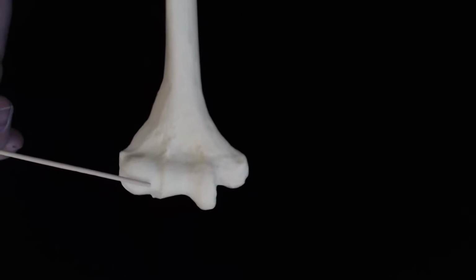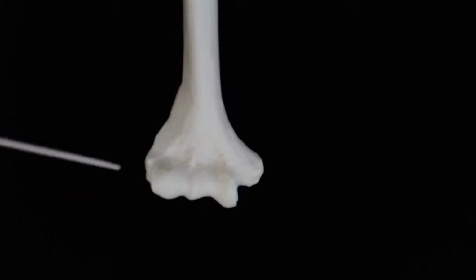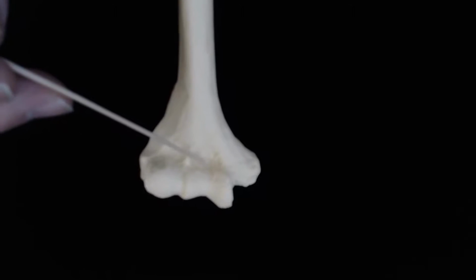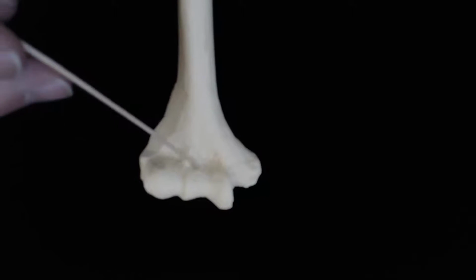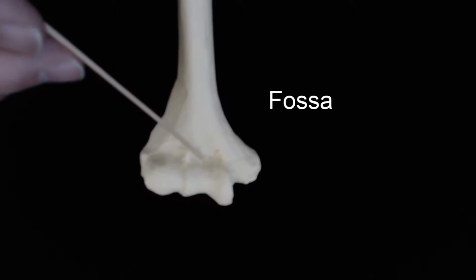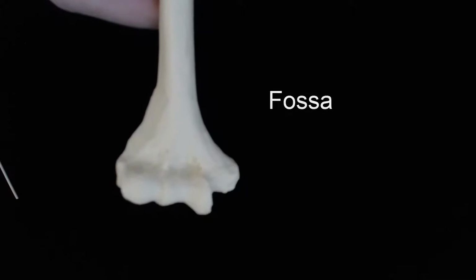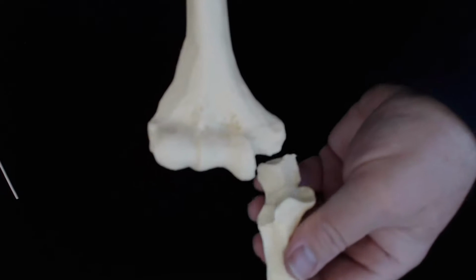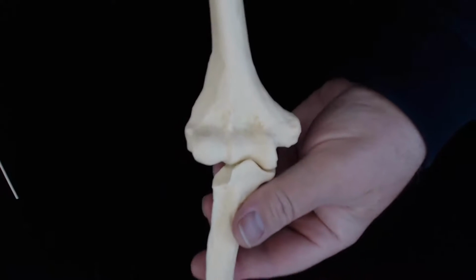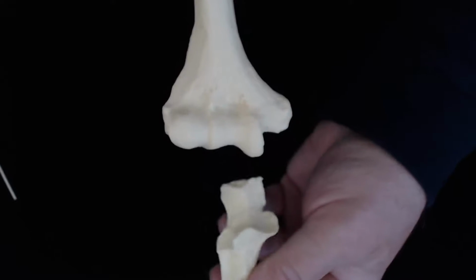Okay, another thing we're going to notice about this is a couple of dents. Another name for a dent is a fossa. And these fossas are created in order to accommodate the ulna. So this is part of the ulna here.